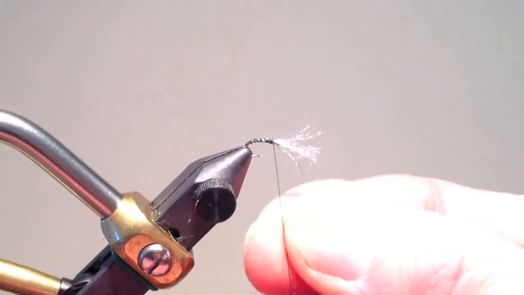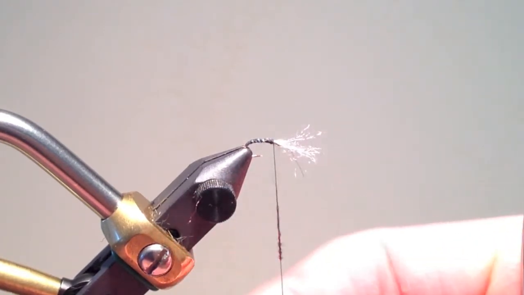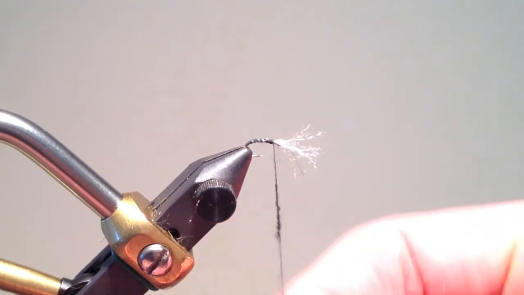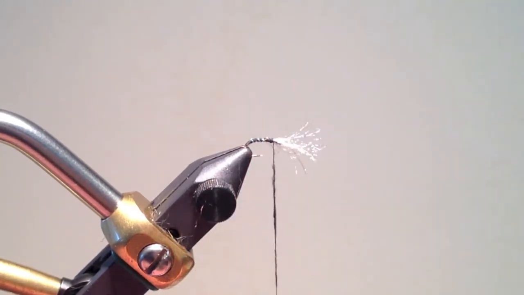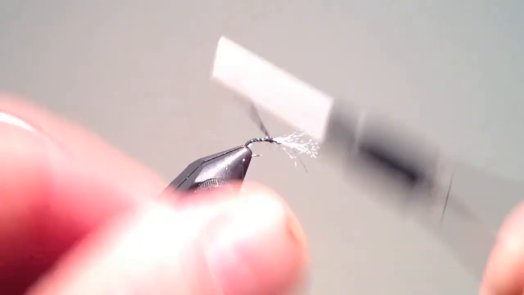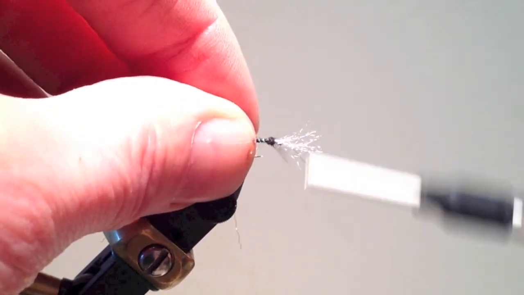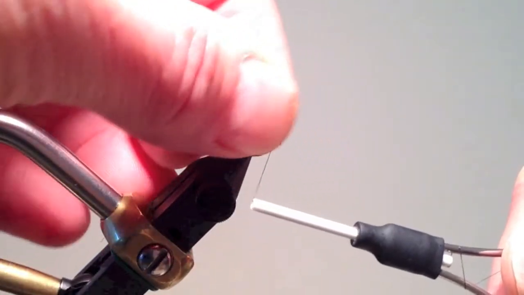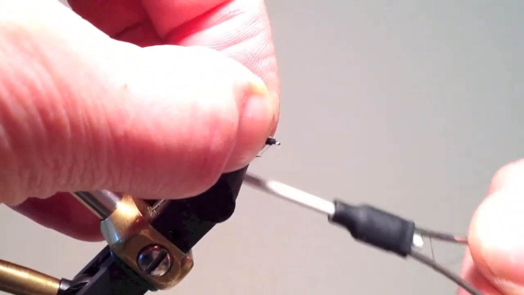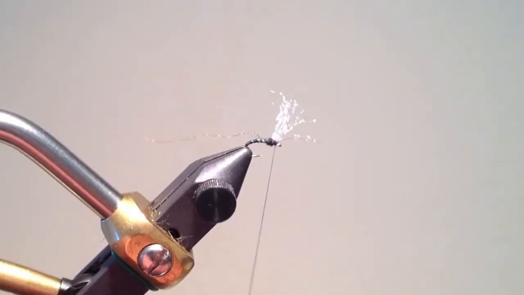I then add some dry fly dubbing to the thread, making a very thin amount of dubbing, which I then wind predominantly behind the wing. However, the last little bit of this dubbing I will put in front of the wing where I have saved a little space, and then finish the fly in the usual fashion.